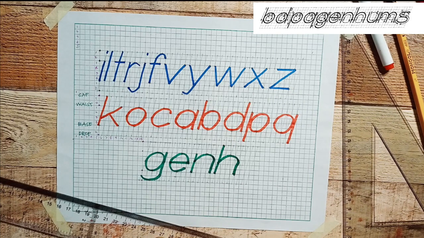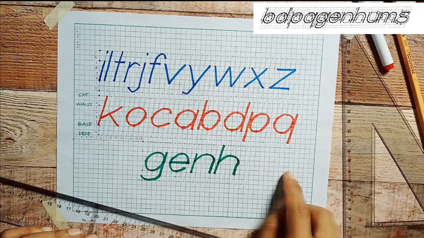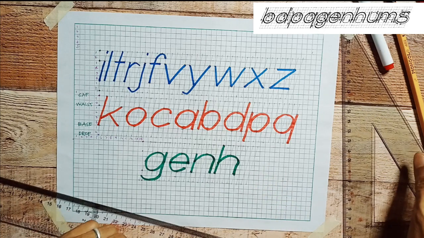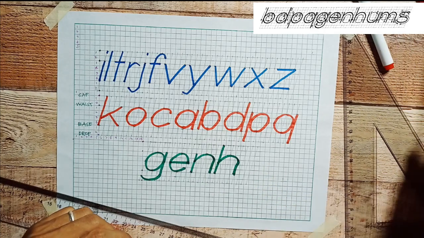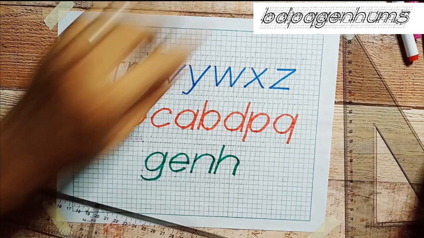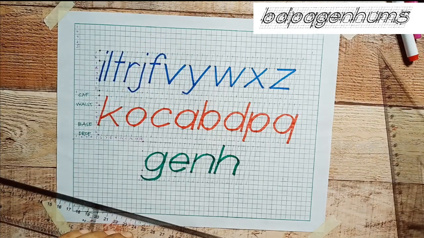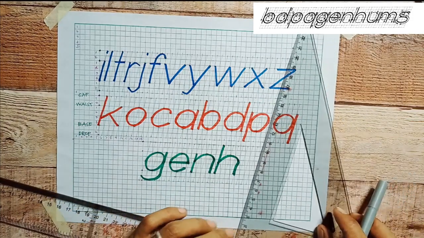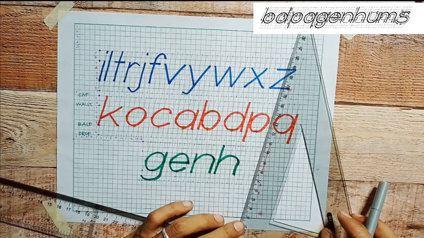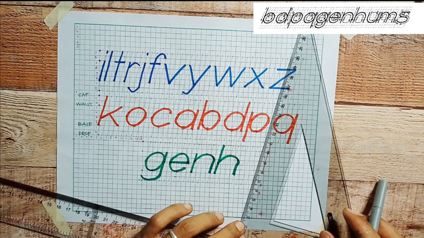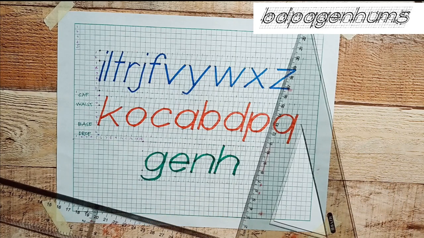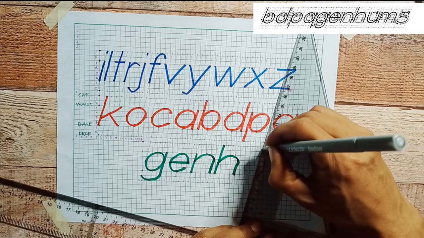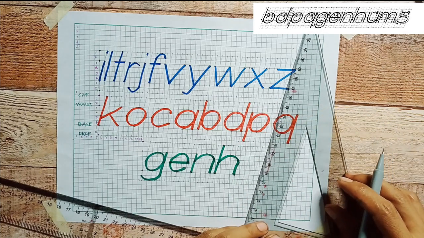So 3 more letters. Okay. I hope it will fit. I hope. Okay. So more guidelines. Okay, let's do more guidelines for 3 letters, U, M, and S. There. Okay, take it.